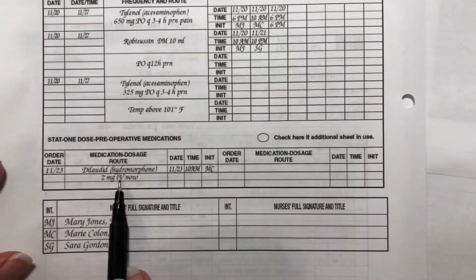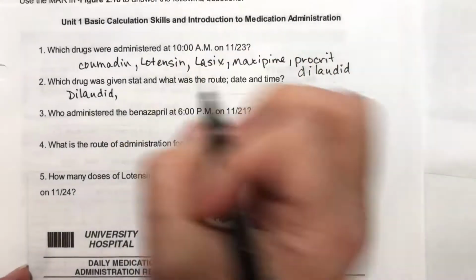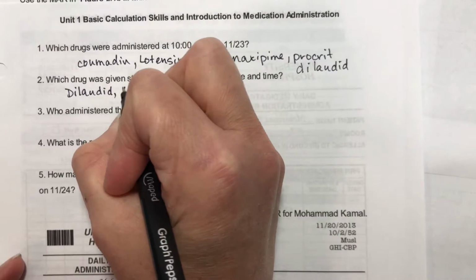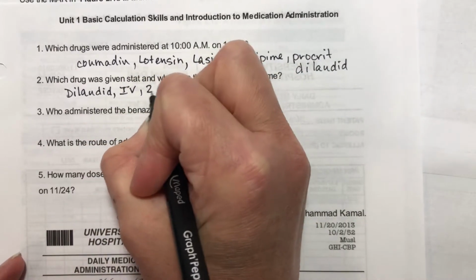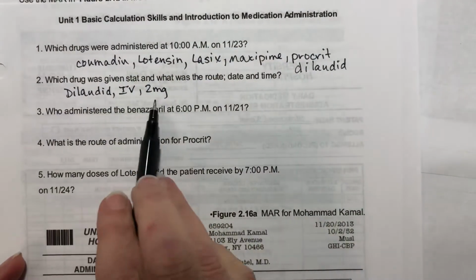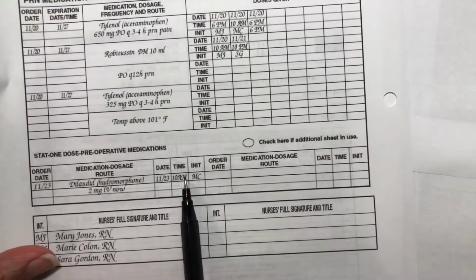It was given stat. What was the route? IV. It was 2 milligrams. Well, they didn't ask for the dosage, but that's okay. The date and the time, and it was 10 a.m. on the 23rd.